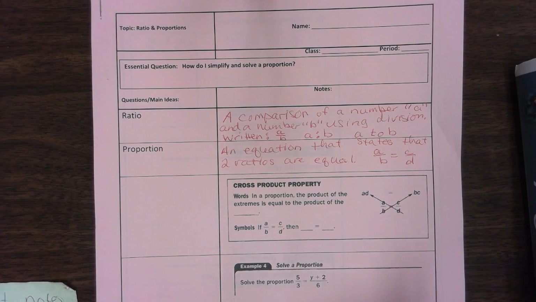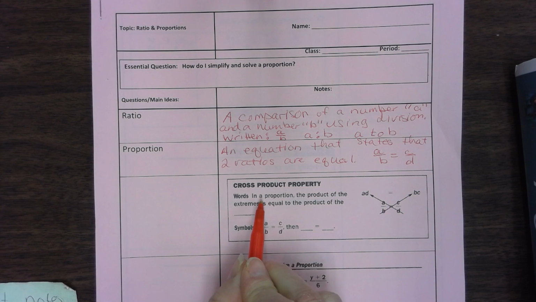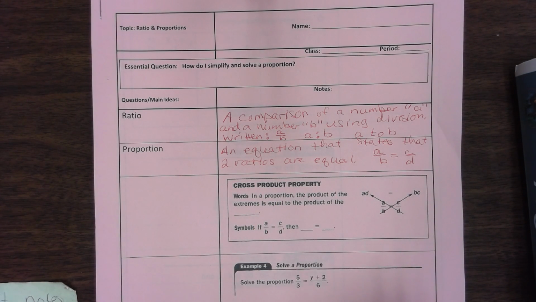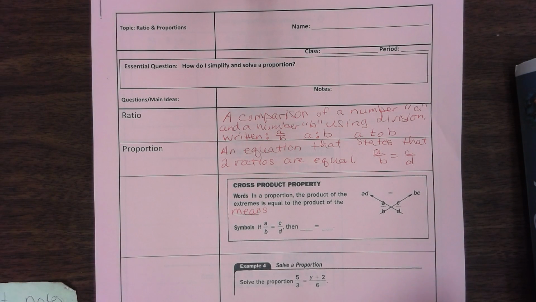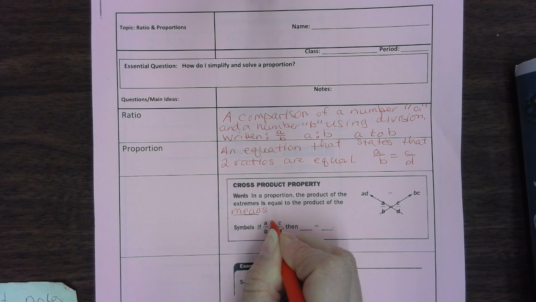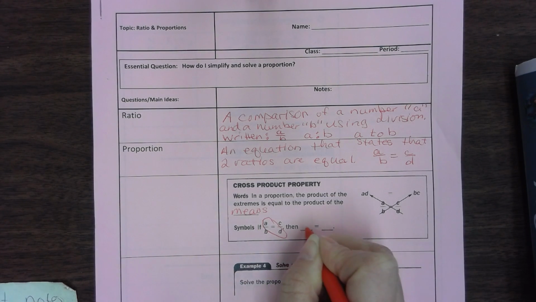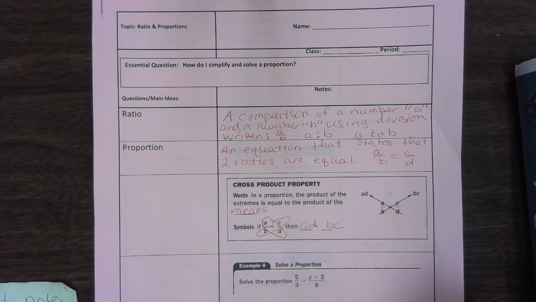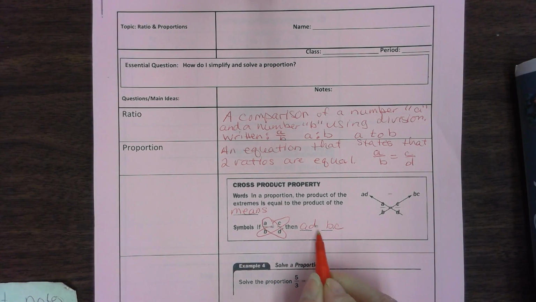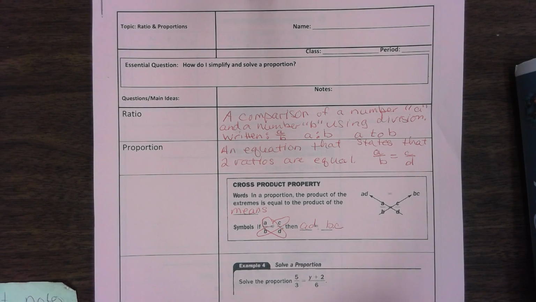All right, and then the cross product property tells us how to solve a proportion. So in words, in a proportion, the product of the extremes is equal to the product of the means. You know this is cross multiplication, so it doesn't matter which order you do this in. AD equals BC. Notice when we cross multiply, we make it into an equation. A lot of times I see students that'll make it into another fraction. It's not a fraction, it's an equation.